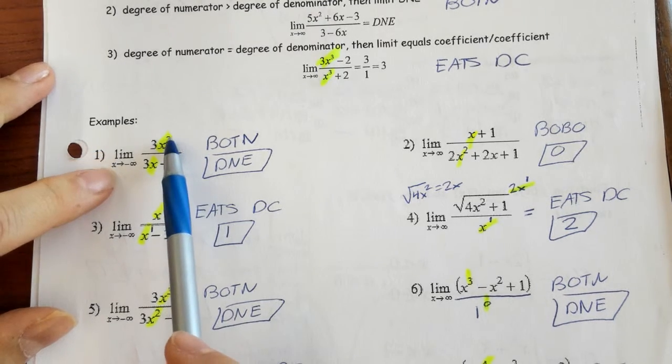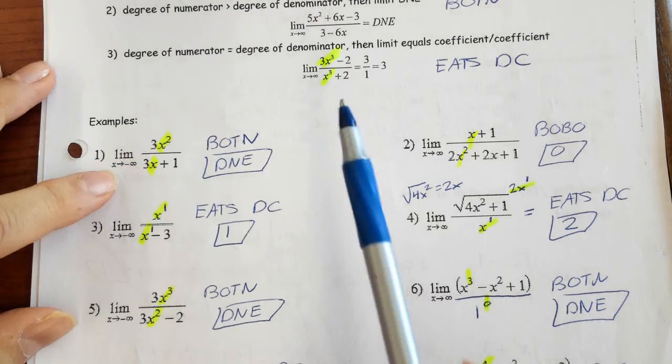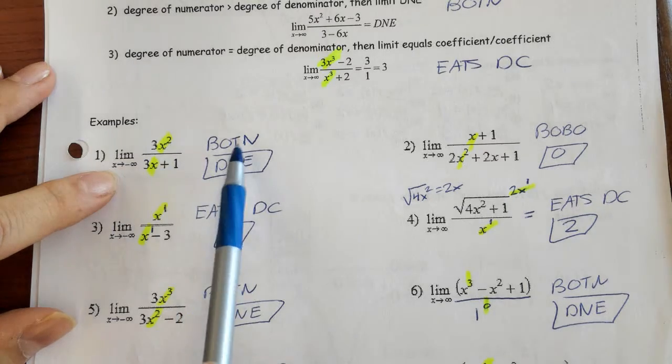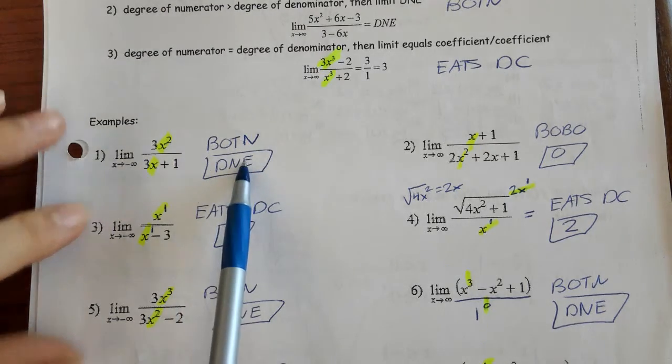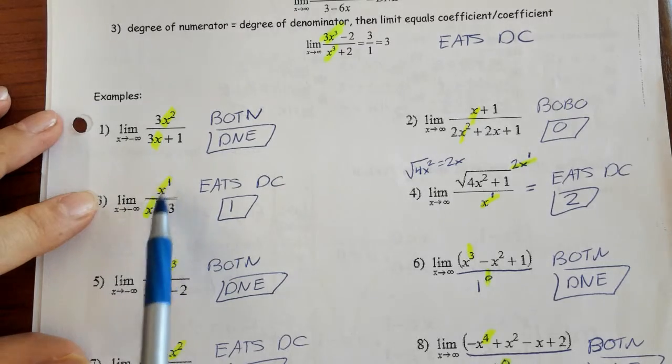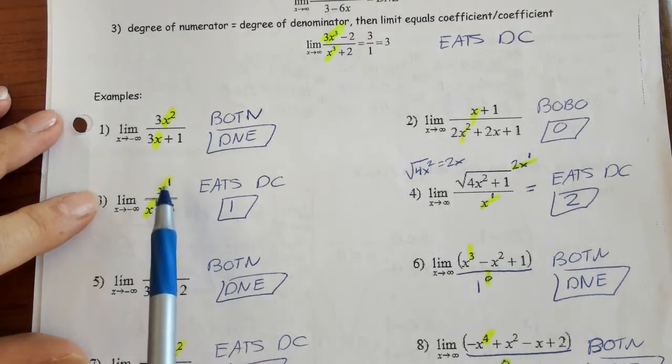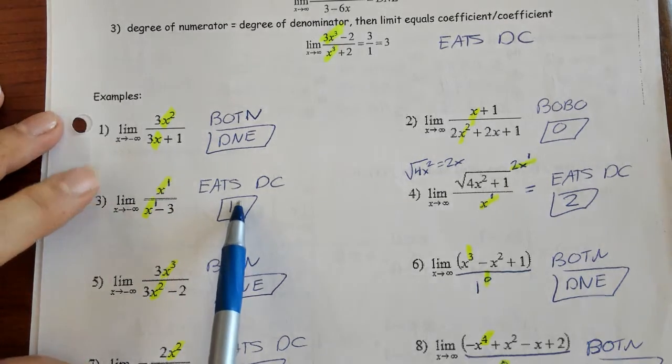Here, it's bigger here. So I like to highlight to point out exactly where they are. Bigger on the top. That's 2, that's 1. Bigger on top, none. Does not exist. X to the 1, x to the 1. Exponents are the same. Divide coefficients. And the coefficients are 1 and 1, so it's 1.